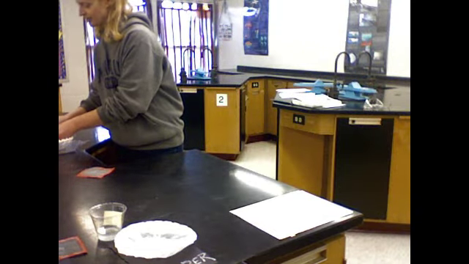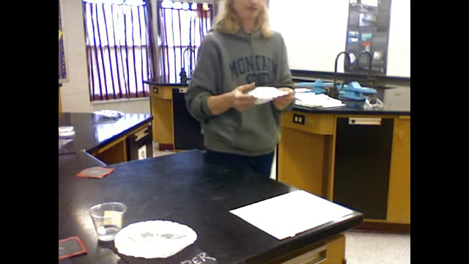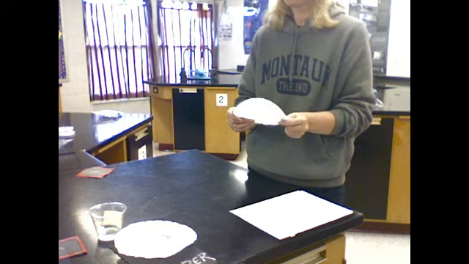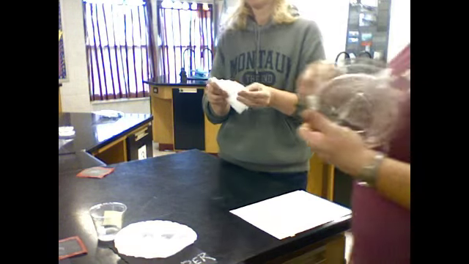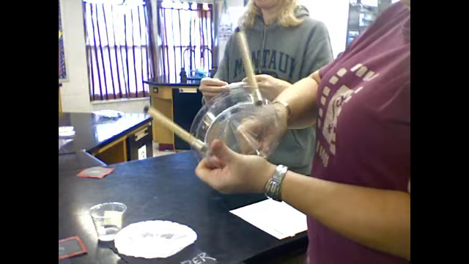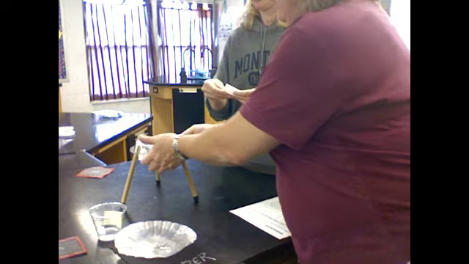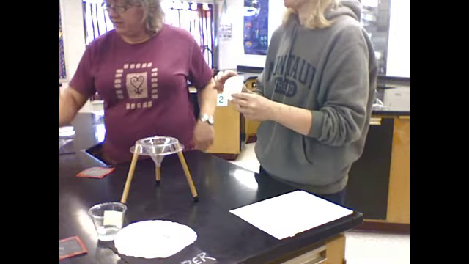Good. I will start to get our other filter paper ready, because now we have to do the exact same thing with the salt and water. And I'm really glad that I'm doing this with a partner because this is a lot of steps. And the benefit of a lab group is that you get to share the work.